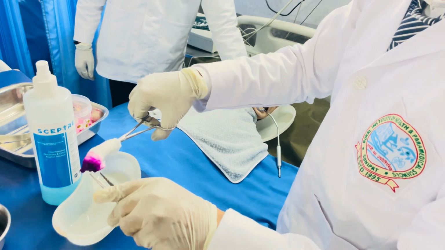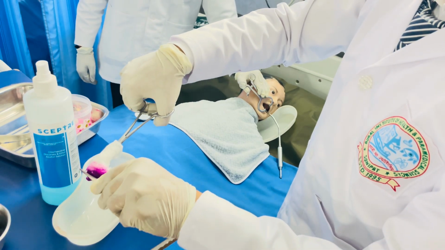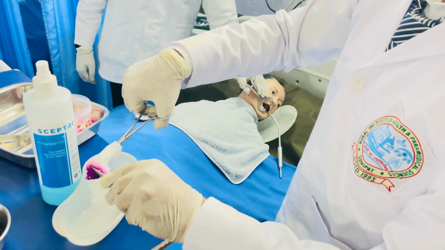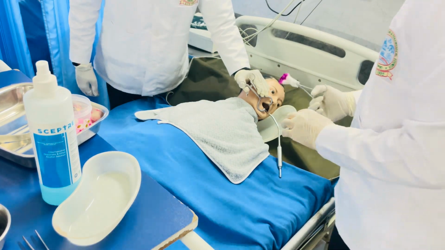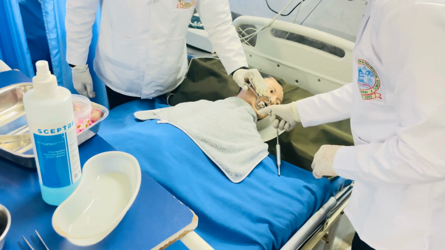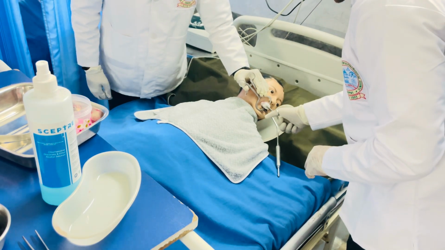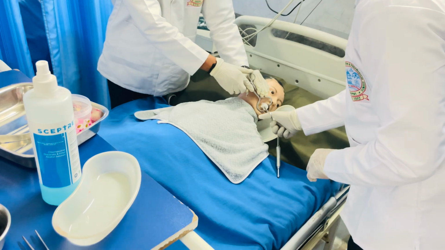With the help of squeezing forceps, squeeze out the extra solution. And start cleaning the chewing part of the patient's teeth.